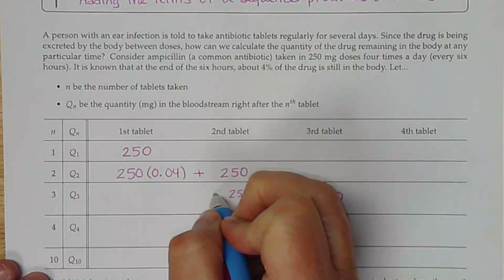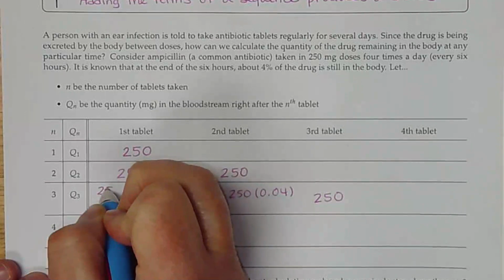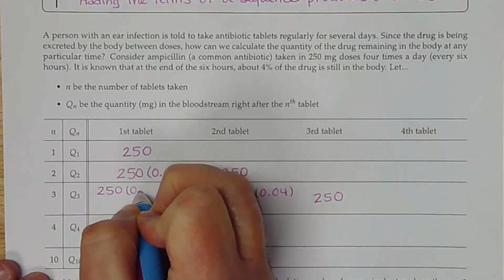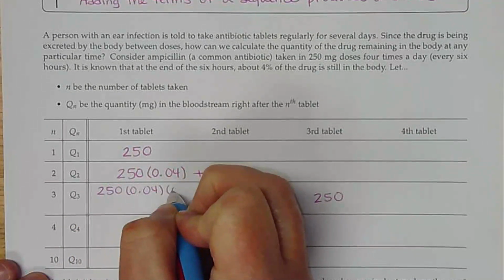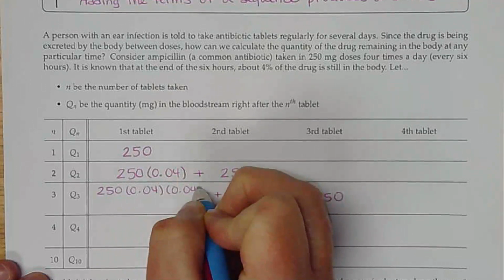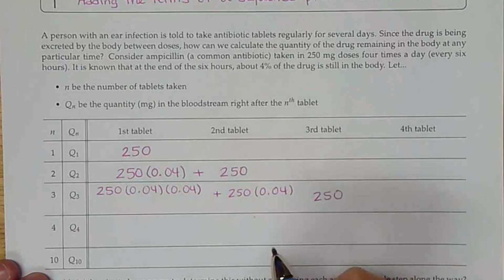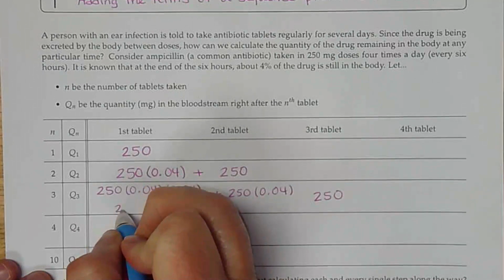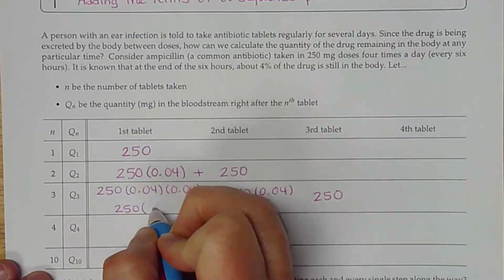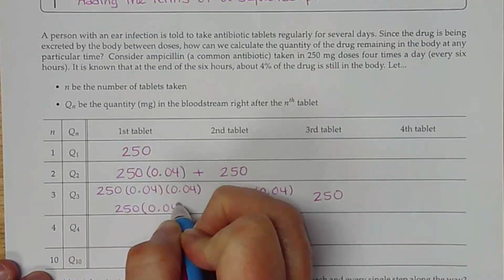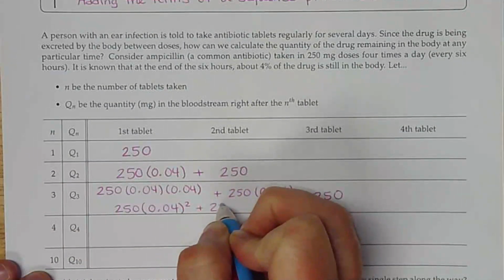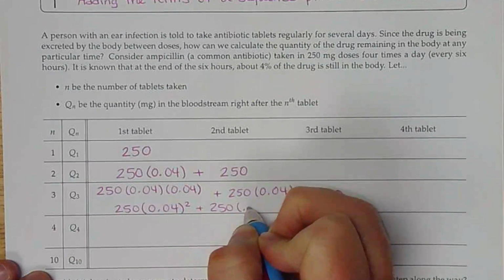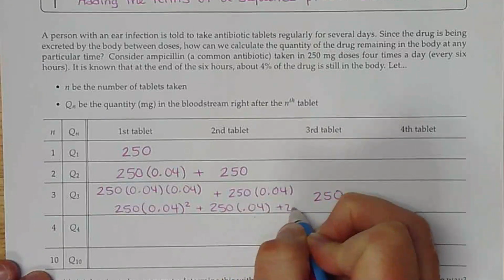And the first tablet, which right now is 250 times 4%, is multiplied by another 4%. So it's decreased even further, and we can clean this up and write it as 250 times 0.04 squared plus 250 times 0.04 plus 250.